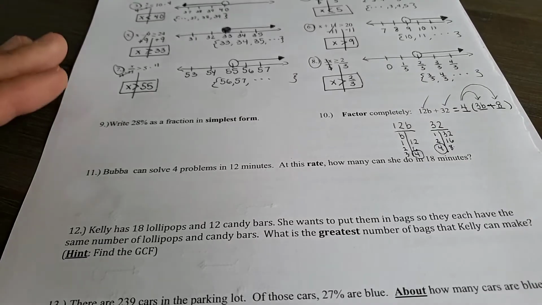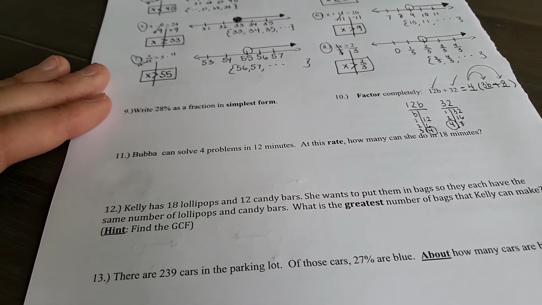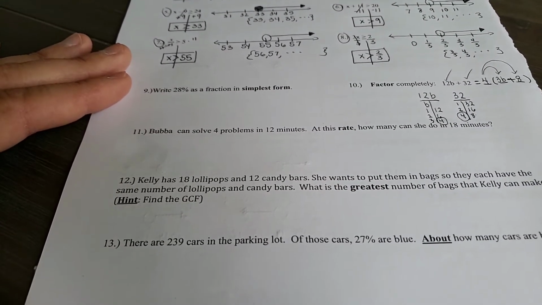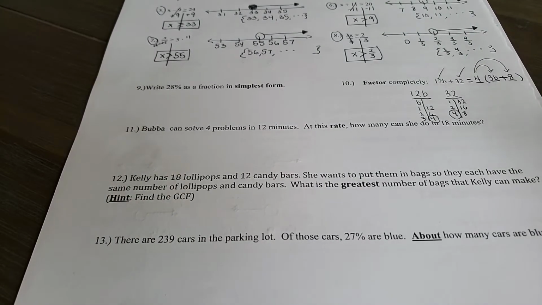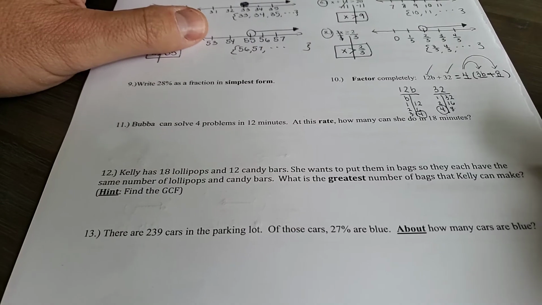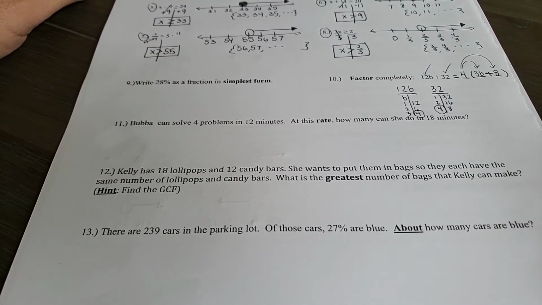Okay. So we do have a bunch of questions we're going to work on today. We have 9, 11, 12, and 13. I wish I could ask you guys which one you would like to do, but just looking at them, I'm assuming you're probably going to want me to do 13. So let's take a look at it.